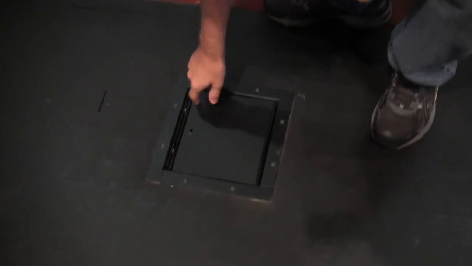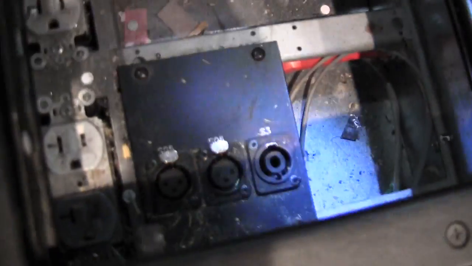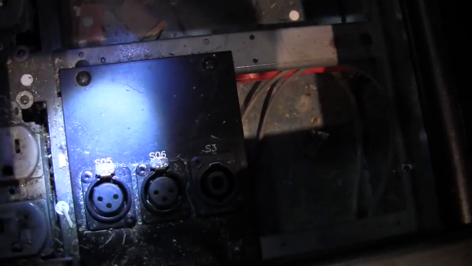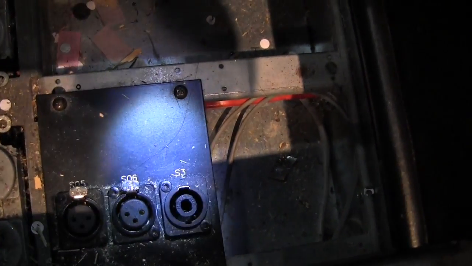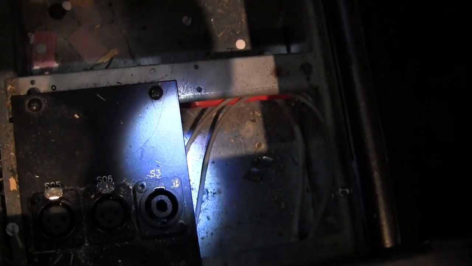And inside of these drops, there are 2 XLR drops, and you notice they have letters and numbers above them. This one's SO5 and SO6. That means these are stage drops 5 and 6. And here's a monitor drop, it's S3. And those numbers are important because when you get out there to patch, you need to know exactly what it's plugged into. So speaking of drops, there are the 5 drops here across the front of the stage.